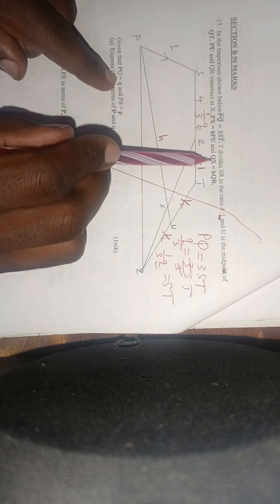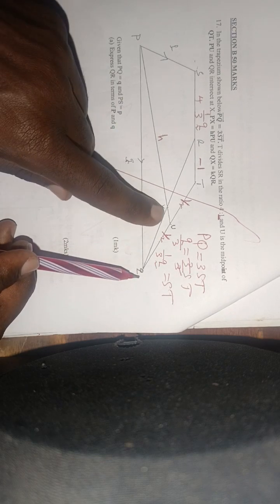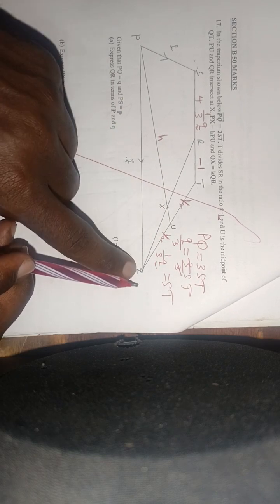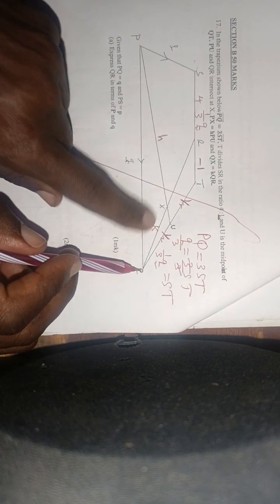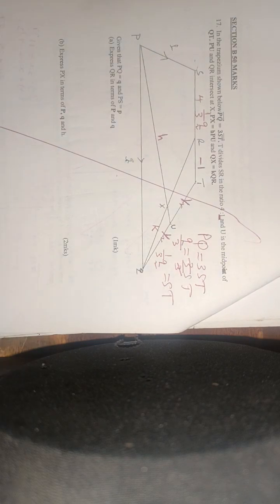Then QX is k QR. So that means if you put here k, that means k times the whole vector, you get QX. I want to repeat: k is the constant, you multiply by QR, you get QX. Fine. And let's go to the questions now.